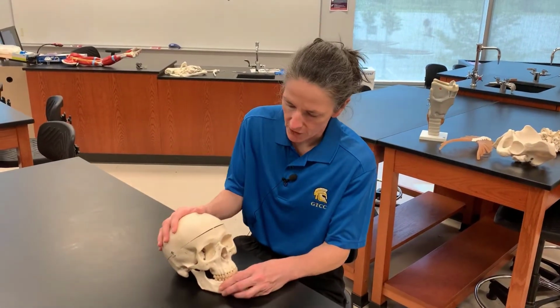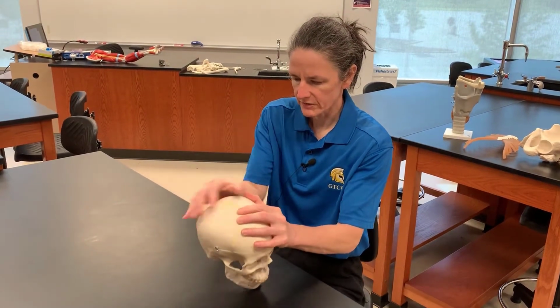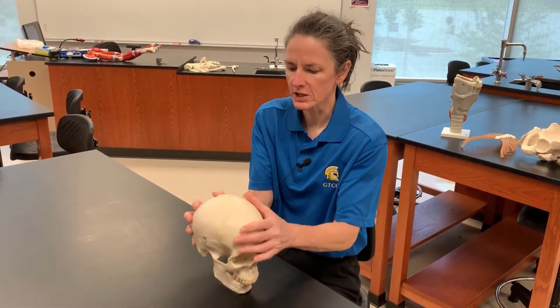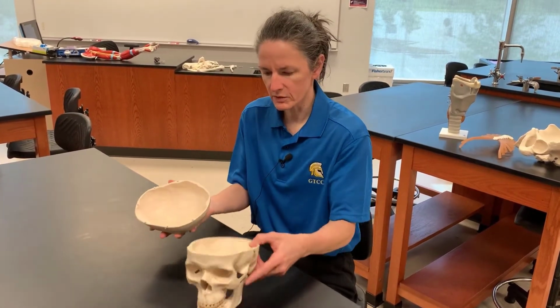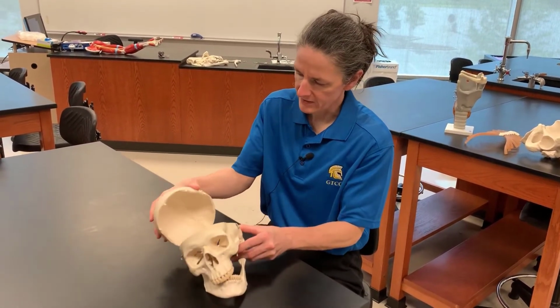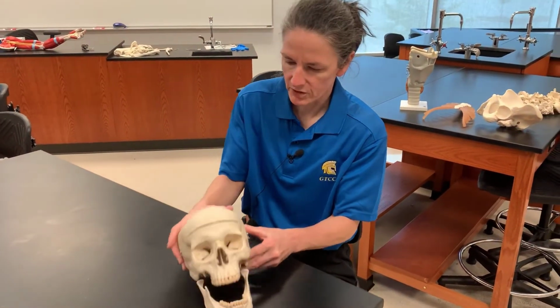Next, we're going to look at the skull. And the skull is the superior-most part of the axial skeleton. We have this part here, which is the cranial vault, and that is the part which contains our cranial cavity, and we would have the brain inside of here. So we'll start with the cranial vault, and we'll start with some of these bones.